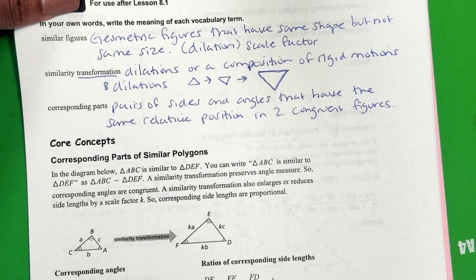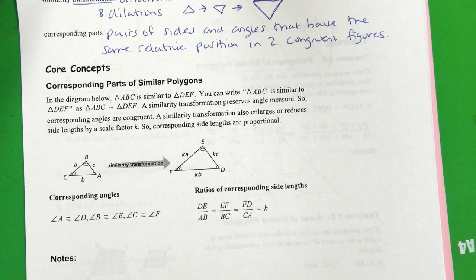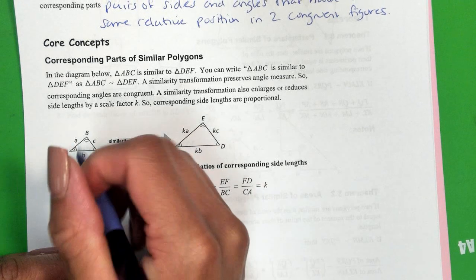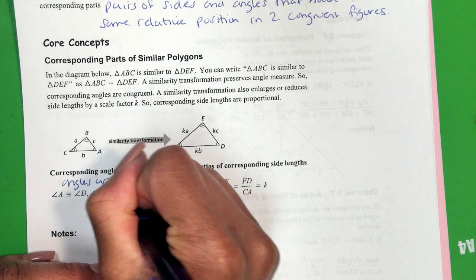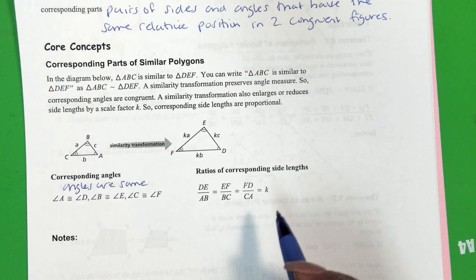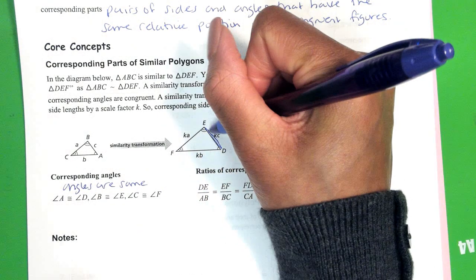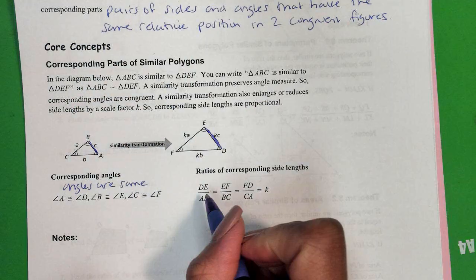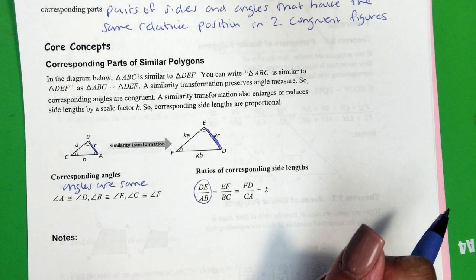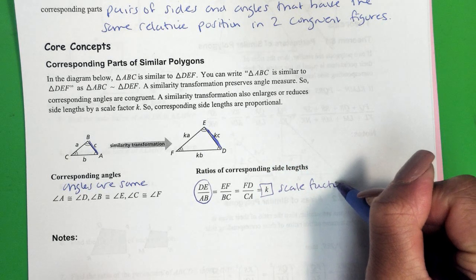And so this is how we're relating corresponding parts with ratios that we did last time. So we have corresponding angles, and these will always be the same. Angles will stay the same. Okay, but now we have ratios of the corresponding sides. Note that our big one, so DE, is congruent to AB, and our scale factor, which got bigger, is on top. Okay, and k is our scale factor, or another word for scale factor.